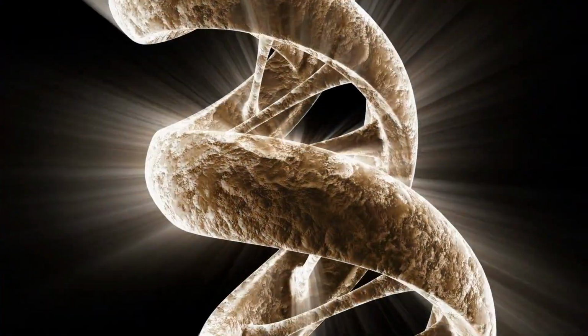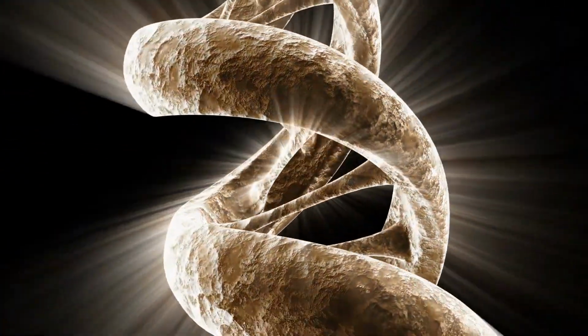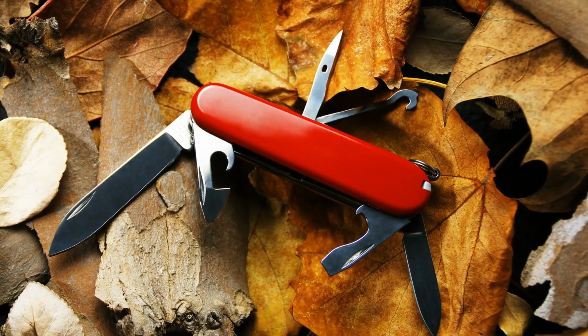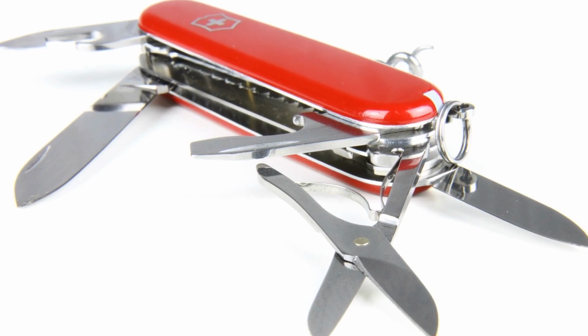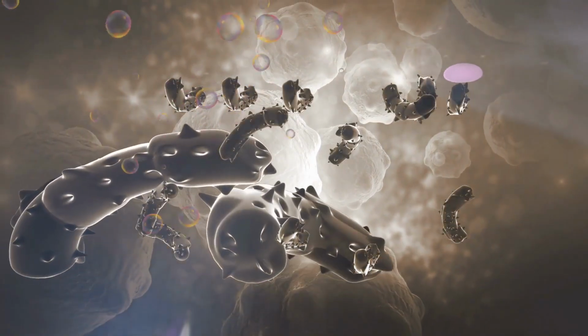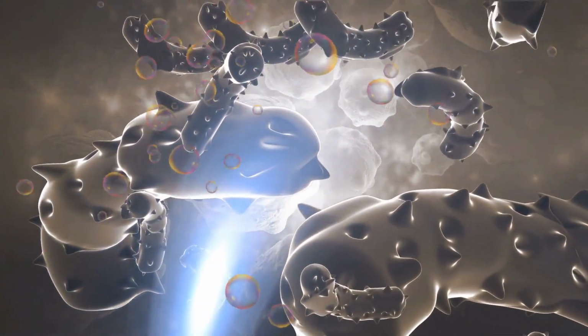CRISPR, however, is not so precise yet, so the best metaphor we think comes from the Federation of European Microbiological Societies: a Swiss Army knife. The Swiss Army knife has different blades for different tasks, comparable to CRISPR's ability to cut something out, introduce a single 1-letter change, or make an insertion without a deletion.